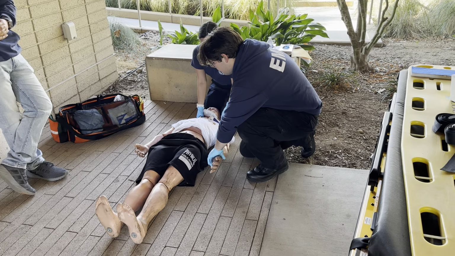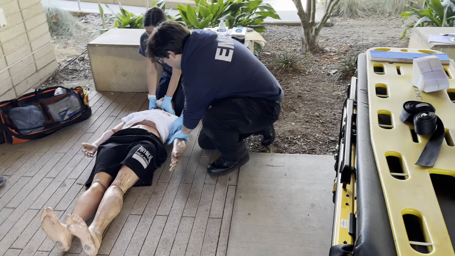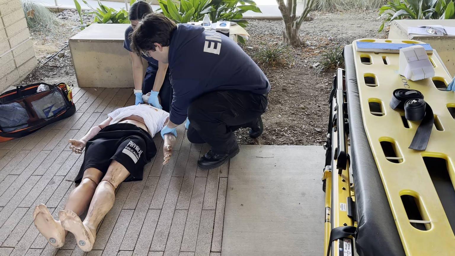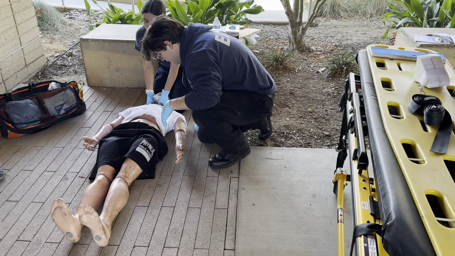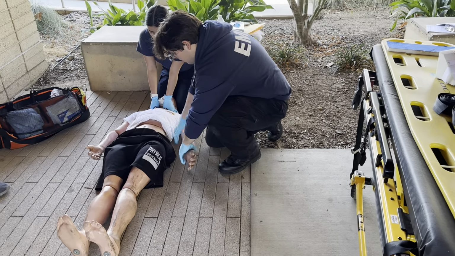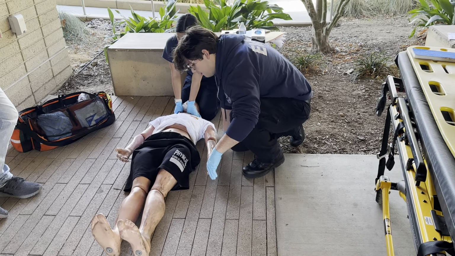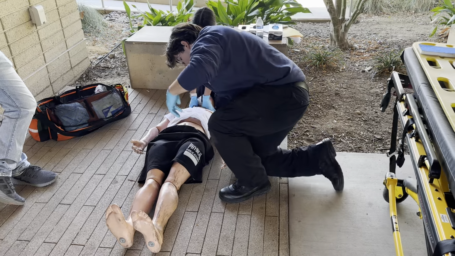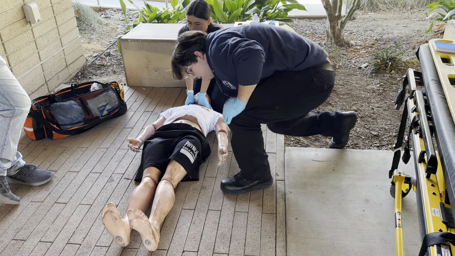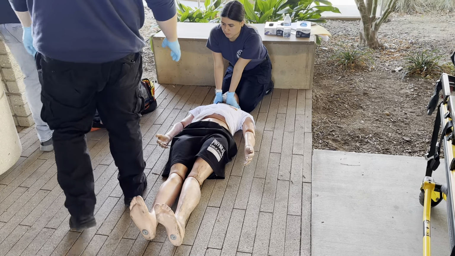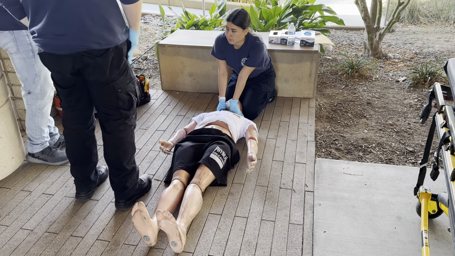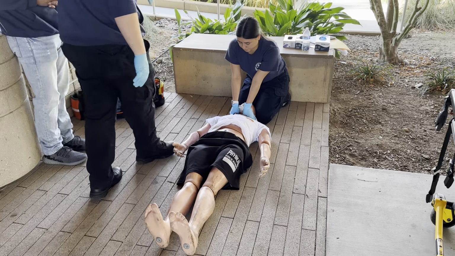Just like the legs, you gotta separate the two, right? Looking for what? DCAP-BTLS. Cool. You check the top part, bottom. All right, that arm is clear. Now I'm going to check the other arm, right? You can leave it, but if you don't feel comfortable doing that, just move to the other side. That's fine too.